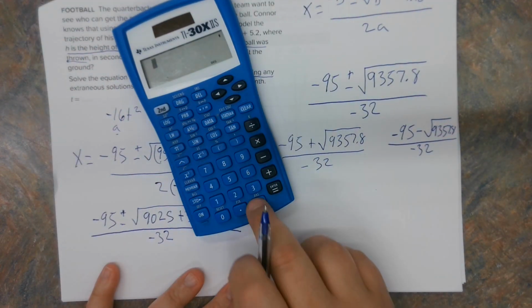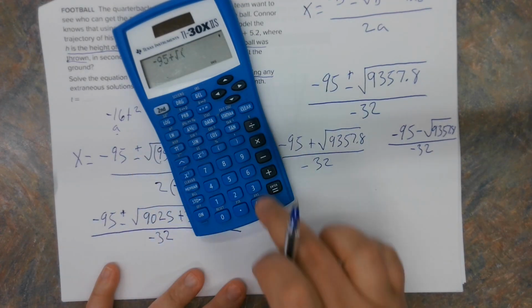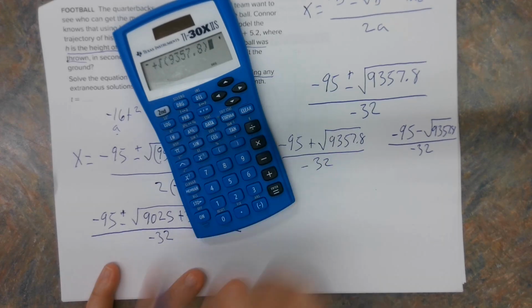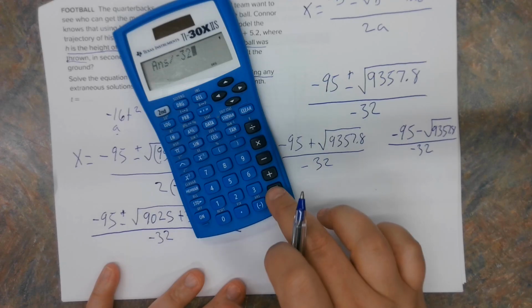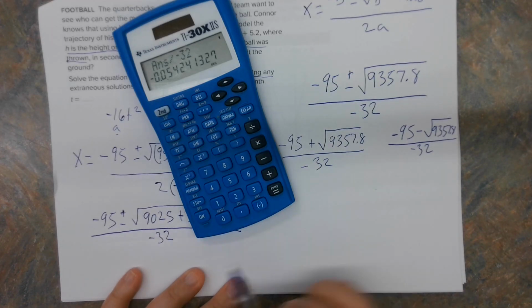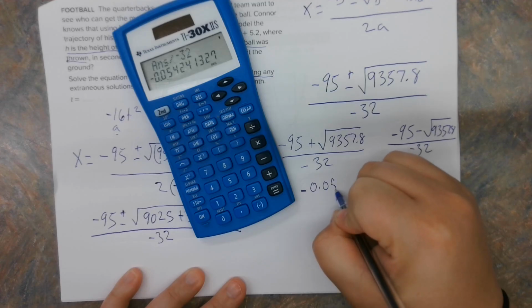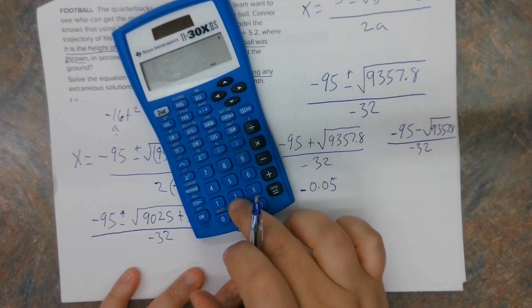Here we go. Negative 95 plus the square root of 9357.8, end of the parenthesis, press equals, and then divide it by negative 32. I get crazy numbers. Negative 0.05. I'm going to stop there. Okay, now let's do this one.